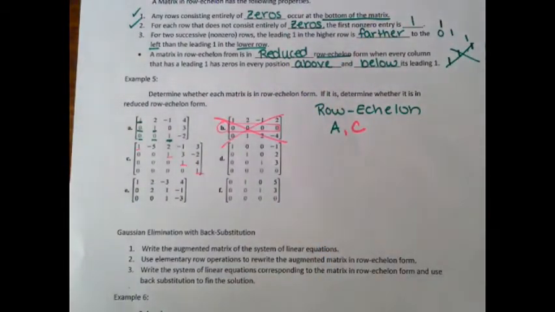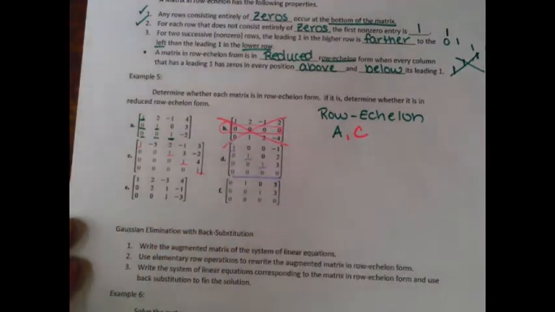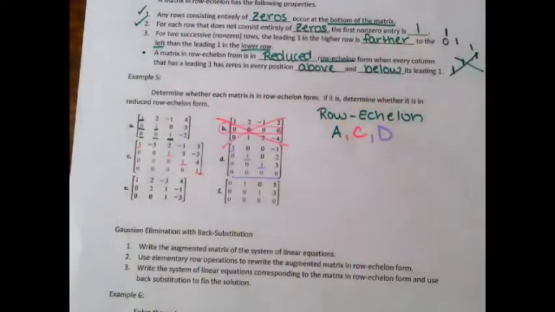Okay. All right, D. Do we have a row entirely of zeros? Yes. Is it at the bottom of my matrix? Yes, it is. So this here is at the bottom. We're good. All right. For each row that does not consist entirely of zeros, the first non-zero entry is 1. So 1, 0, 1, 0, 0, 1. Good. And then zeros. So yes, it is. Okay. And then are my ones going down? Yes. So this would be also in row echelon form.